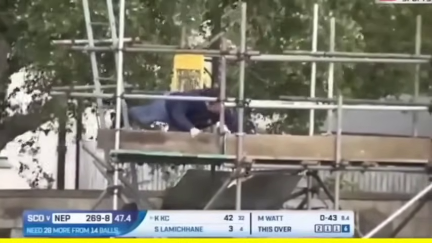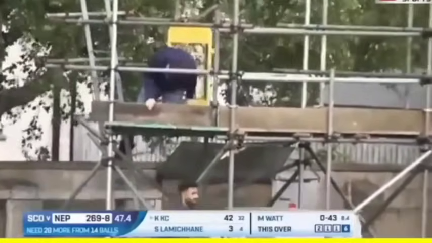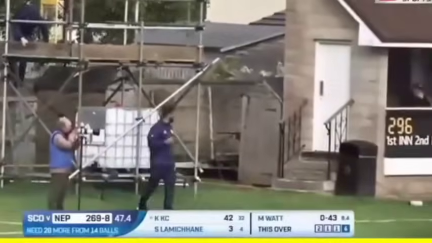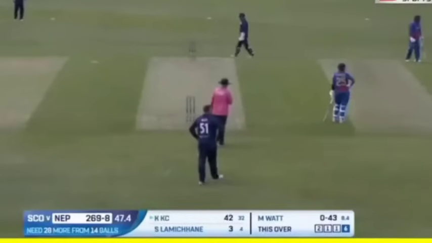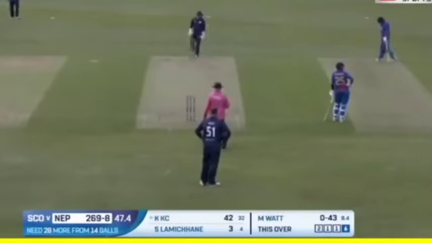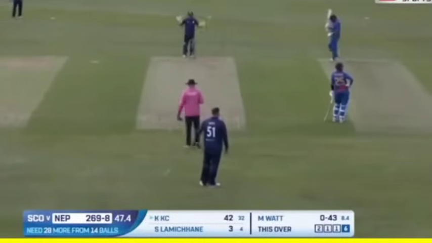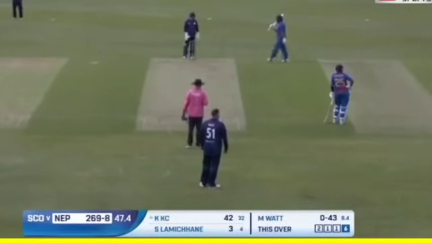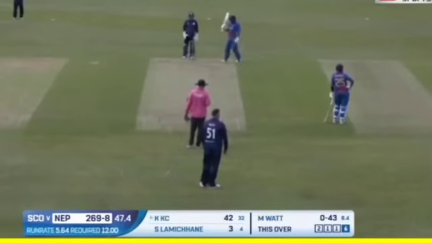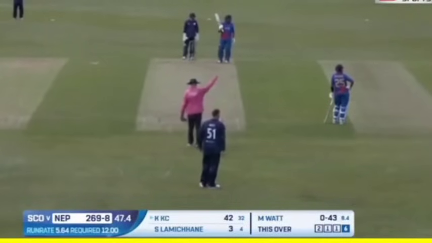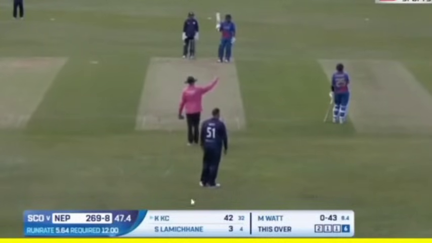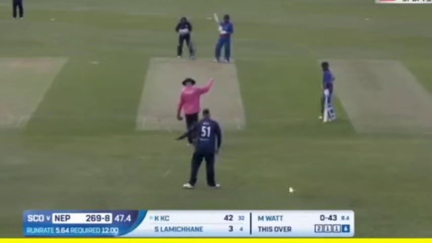There's a gentleman there. Don't fall over, sir. Careful on that scaffolding. Heavens above. I managed to find the ball, but don't be surprised if I was that gentleman. I might stay up there, because that is exactly the area that Karan KC is going to target again.